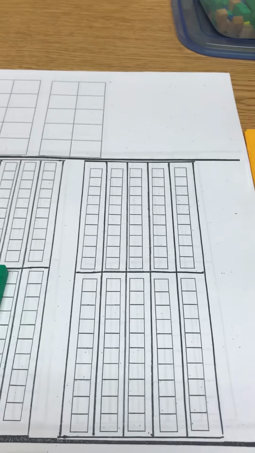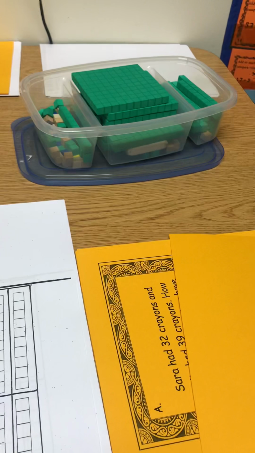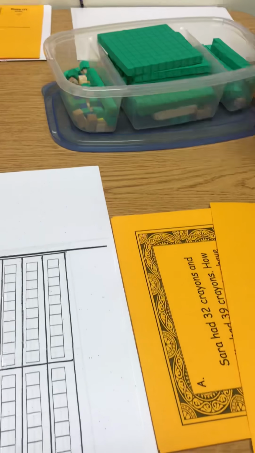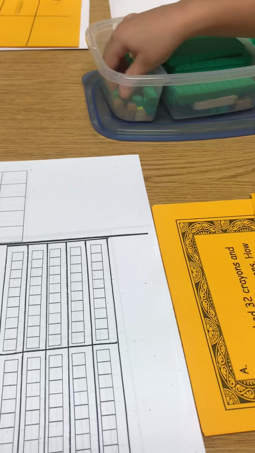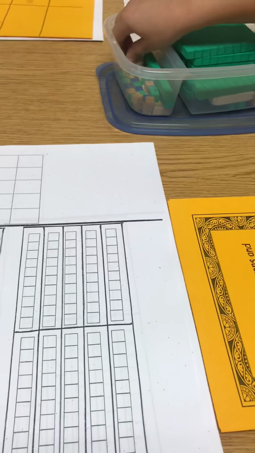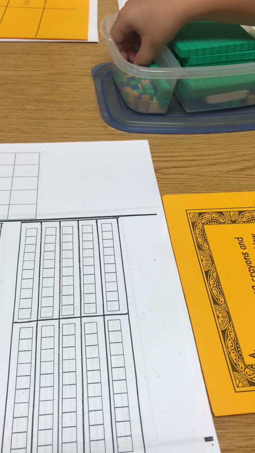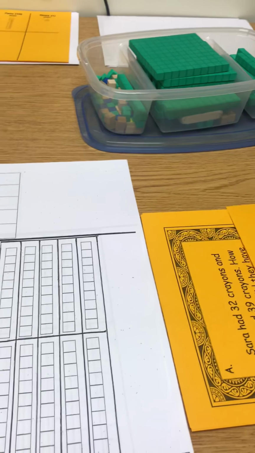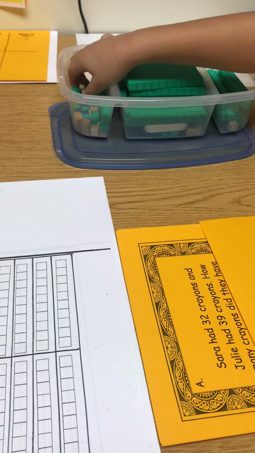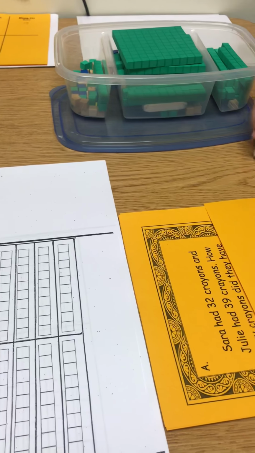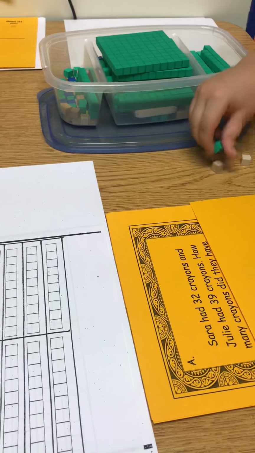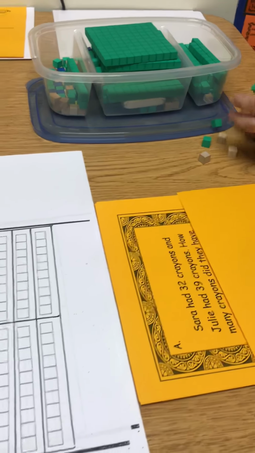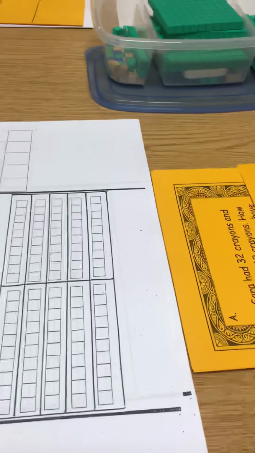How would you do that? Okay, go ahead and put them on the mat.